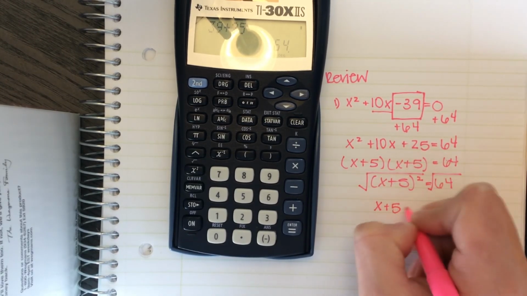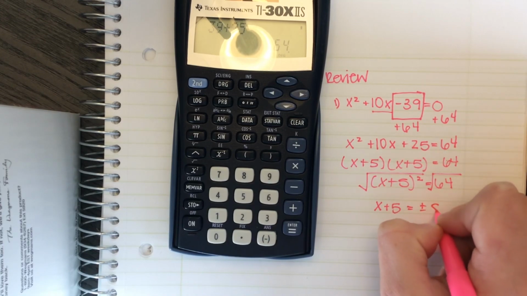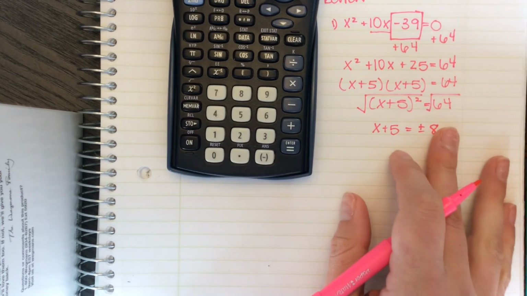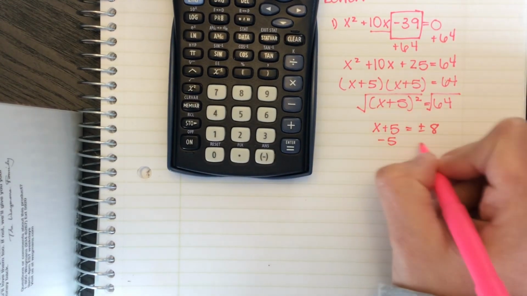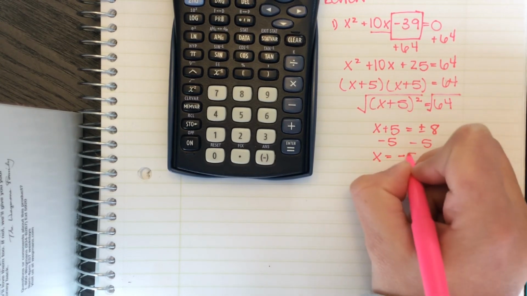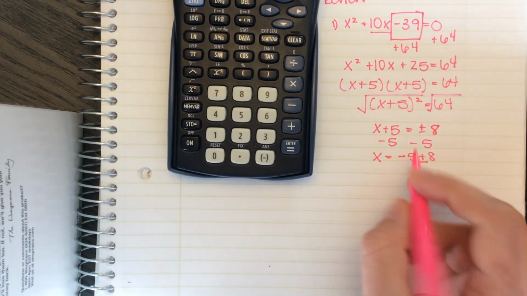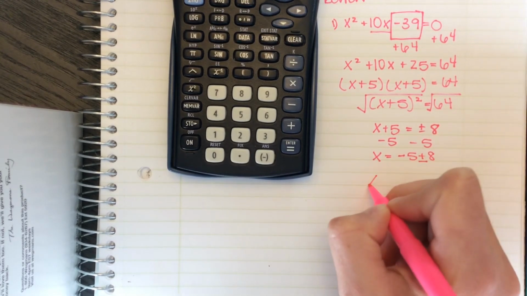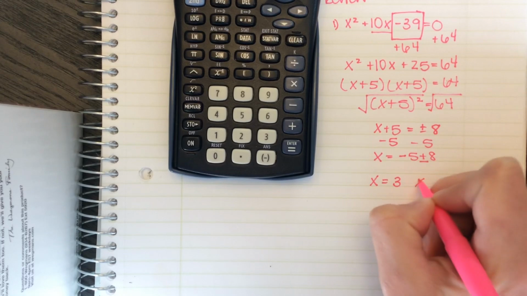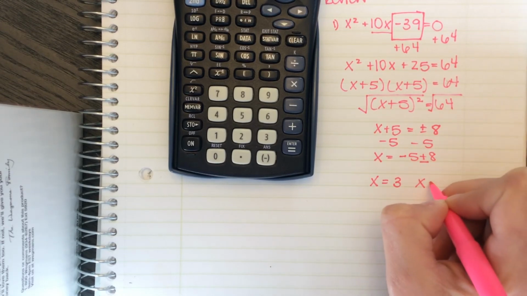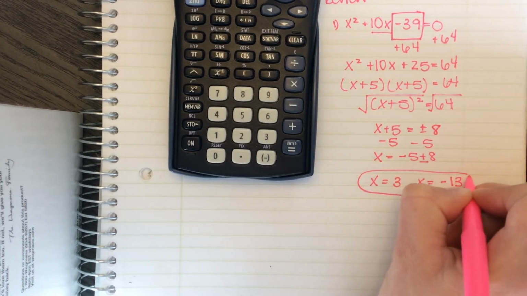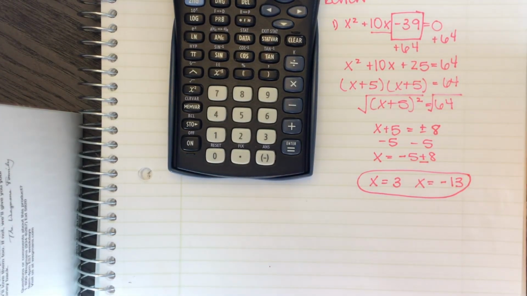And then, hey, look, I can undo it by taking the square root of both sides, and I get x plus 5 equals plus or minus 8. Don't forget the plus or minus, okay? Then I can subtract 5 on both sides, and I get x equals negative 5 plus or minus 8. To write that as two separate answers, negative 5 plus 8 is 3, and negative 5 minus 8 is negative 13. Those are my two answers for that quadratic equation.